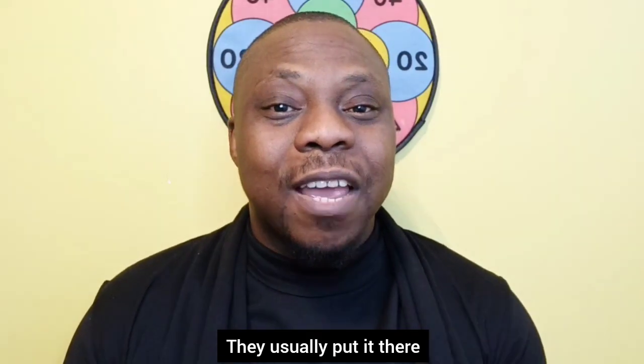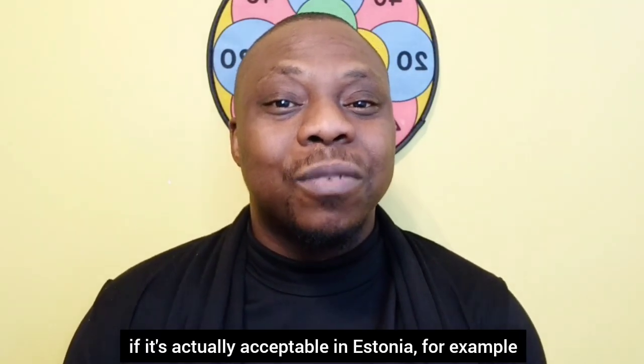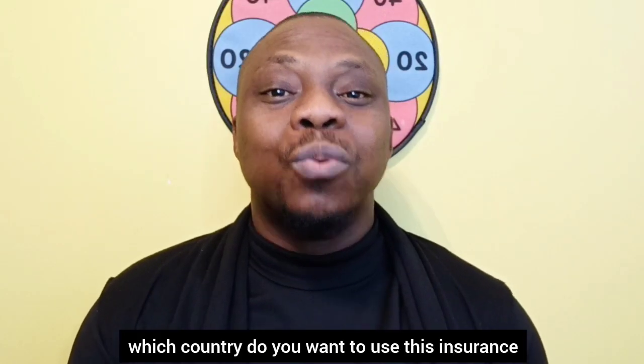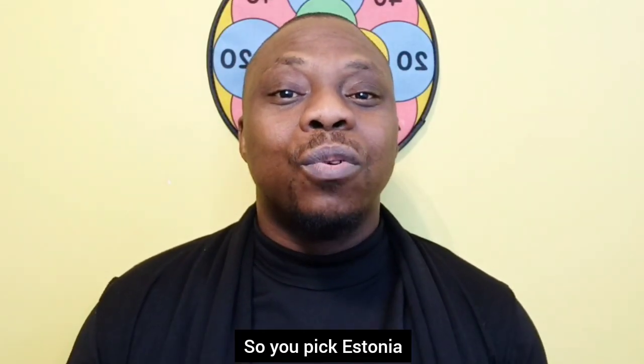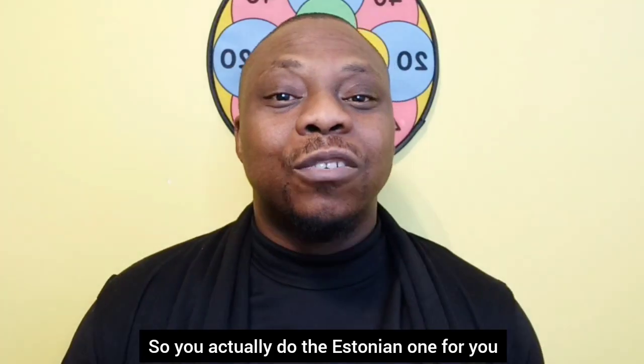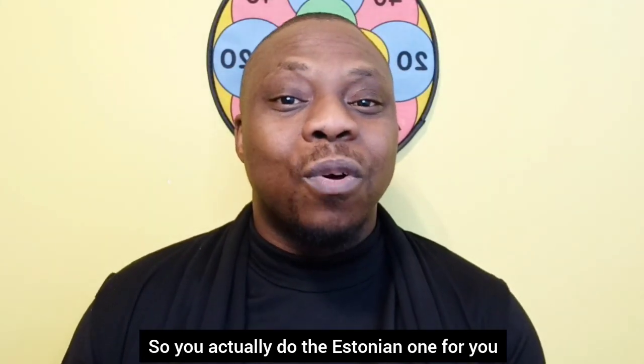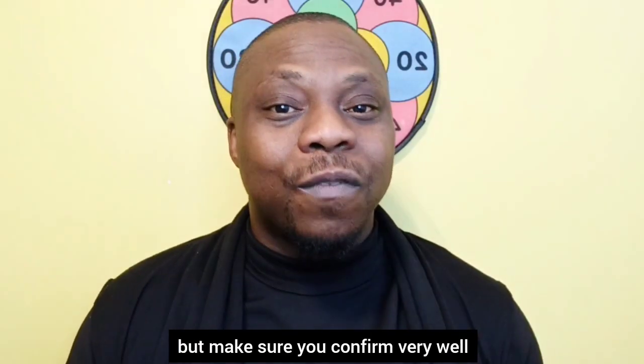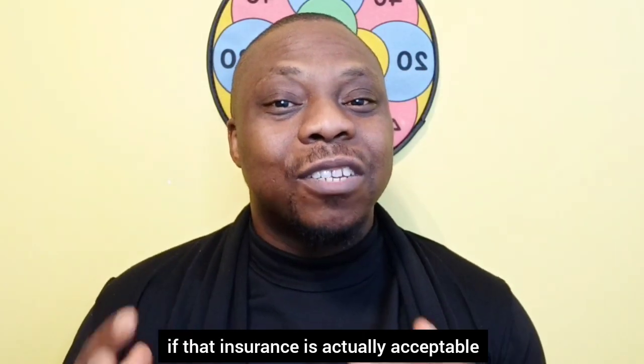They usually put it there if it's actually acceptable in Estonia. For example, with the ICO insurance, they will ask you which country you want to use this insurance in. So you will pick Estonia, and they will actually do the Estonian one for you. So that is how they do it. But make sure you confirm very well that the insurance is actually acceptable in Estonia.